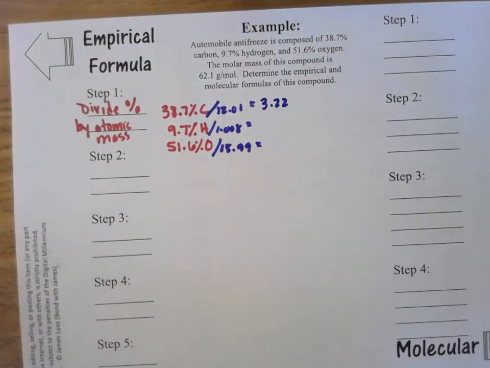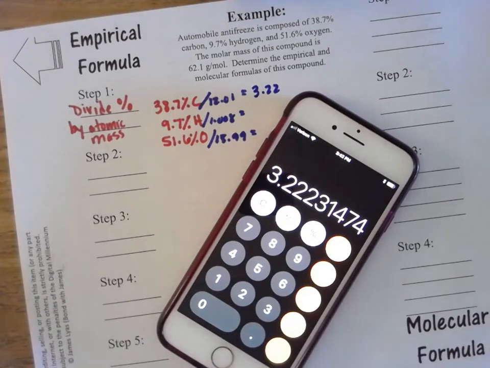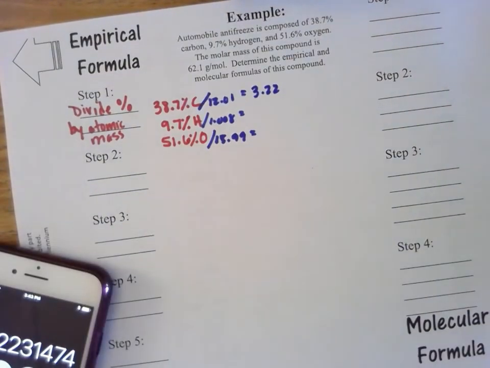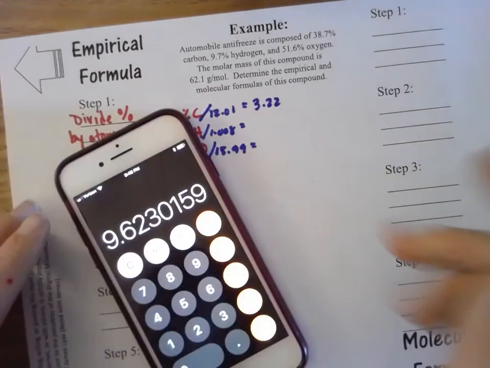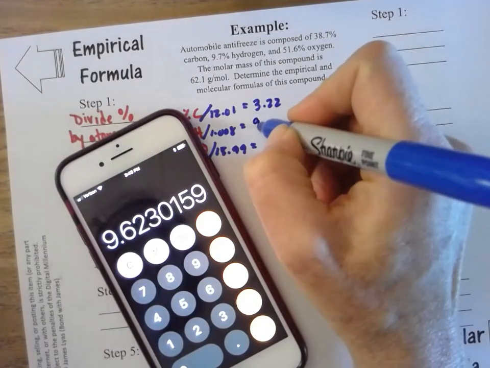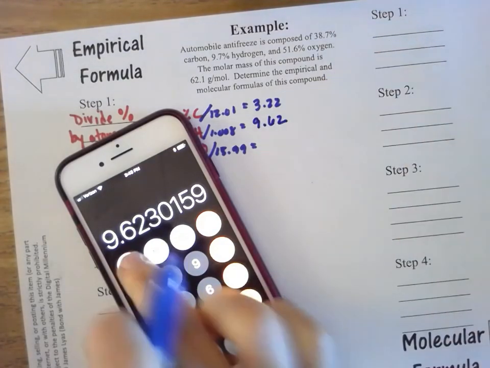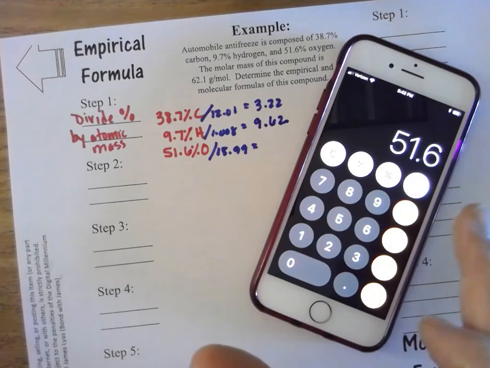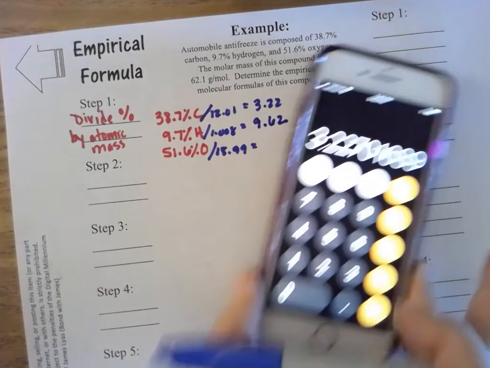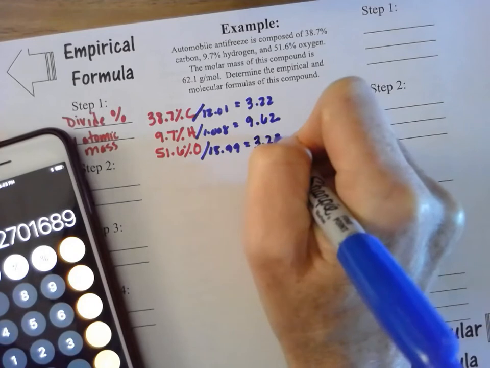If you take a look at my phone, it goes out super far, and that's not necessary, but go out a little bit, like the hundredths place. Clear. 9.7 divided by 1.008, and again, I get a ton of numbers. I'm going to do 9.62. That's fine. And then 51.6 divided by 15.99, 3.23.